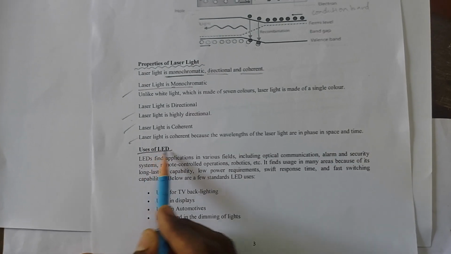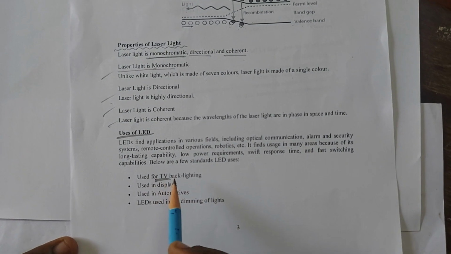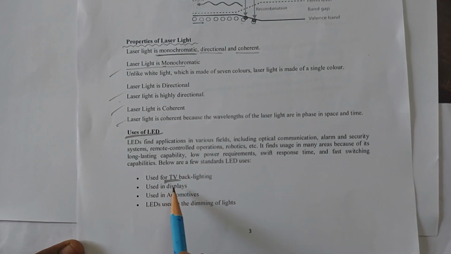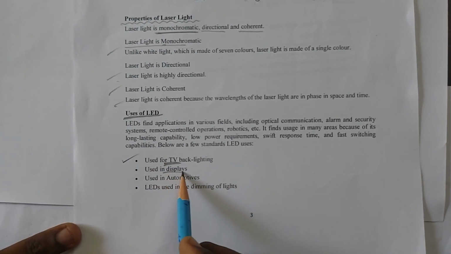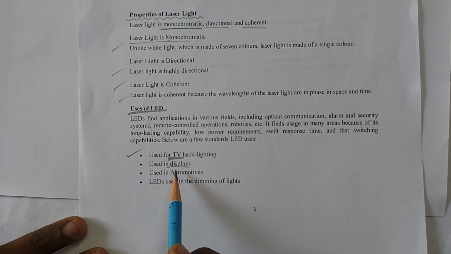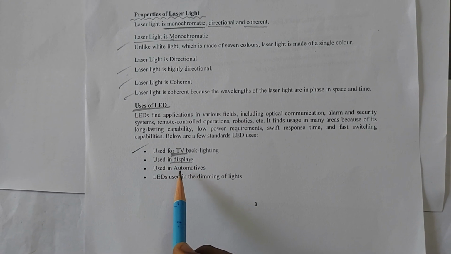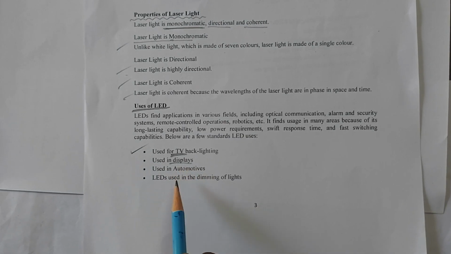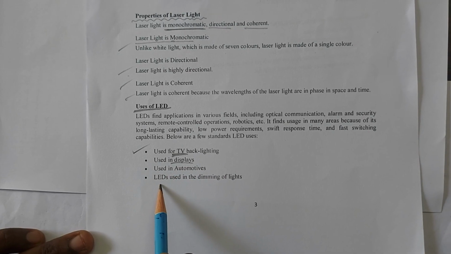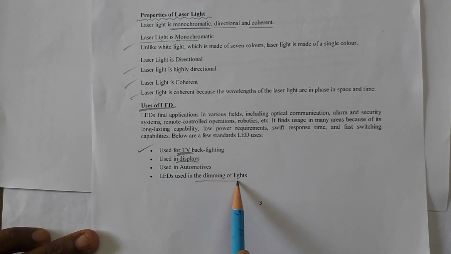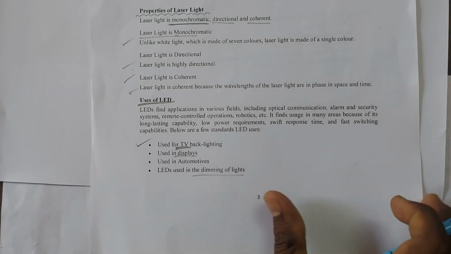And what is the use of LED? The LED is used for backlighting in television. Nowadays LCD is replaced by LED TVs. The cost is very low, and it is used for displays. Most TV monitors and computer monitors are made using LED, because the resolution of LED is very high, no? So that is why we are using it. It is used in automobiles, and it is used in dimming of light. So many applications are there. Thank you, one and all.